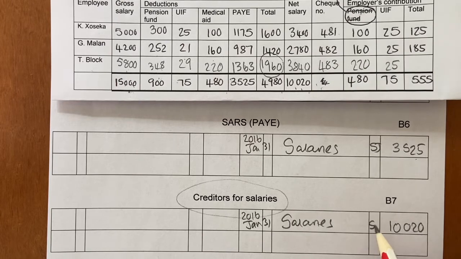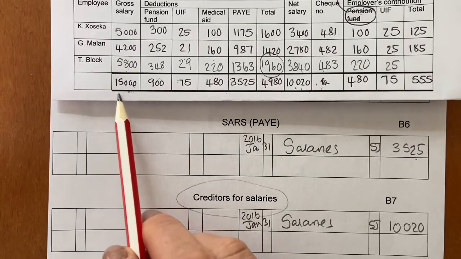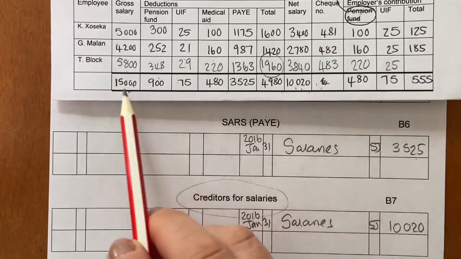So make sure that you understand how to do that. You can start your next exercise by just doing this posting. Nothing more than this. Only posting of the deductions, and make sure that you understand that.